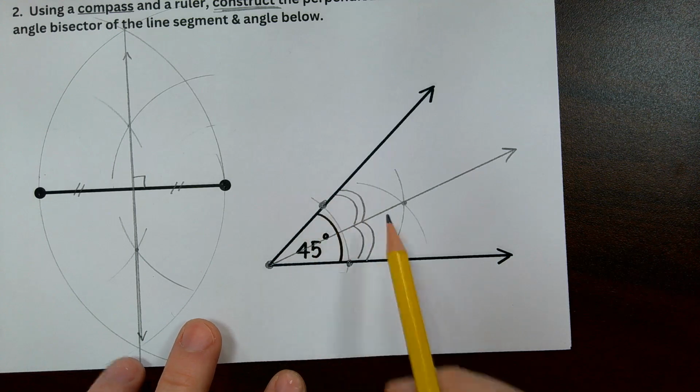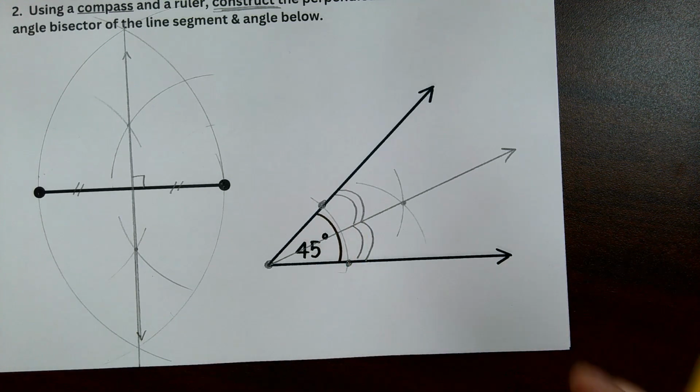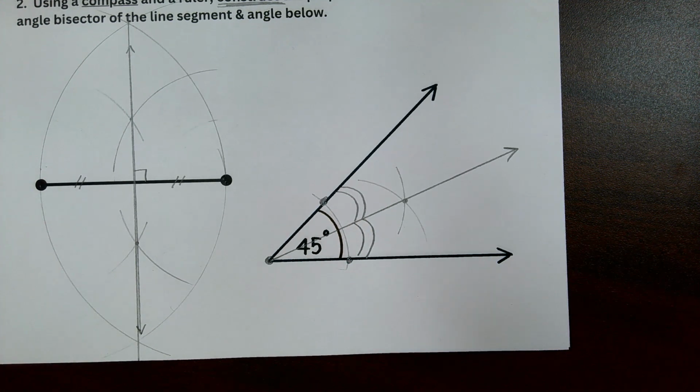So little arcs inside are going to tell me that they are the same. If I need you to do this, I will tell you. But right now, this is the first time I'm telling you to do it. So if you didn't do that yet, you didn't do it wrong. I just didn't tell you.